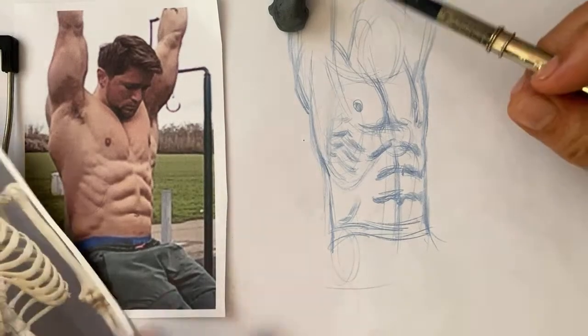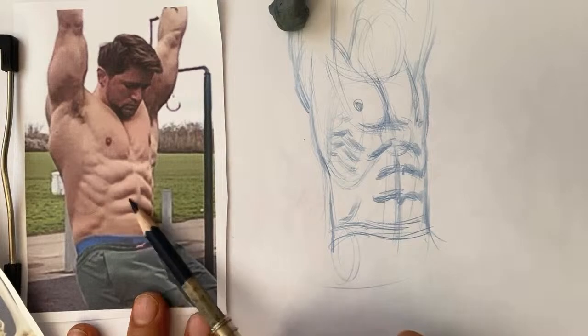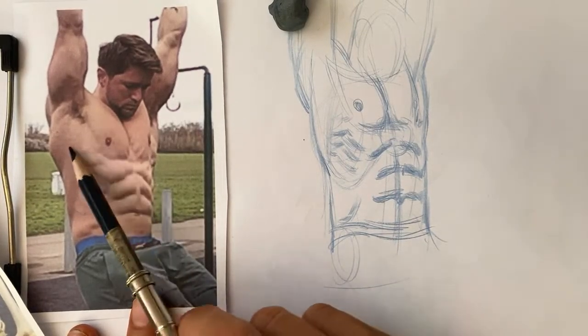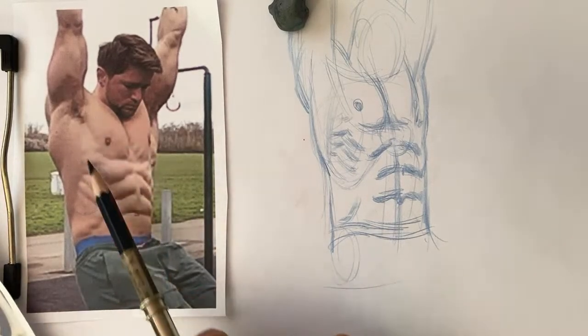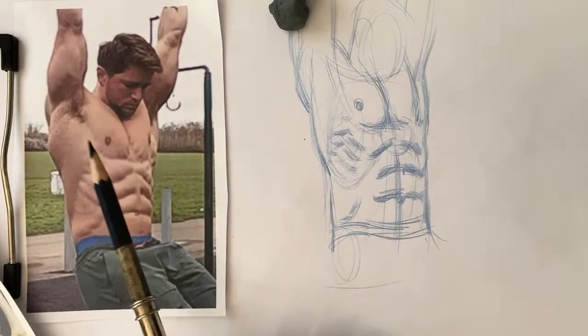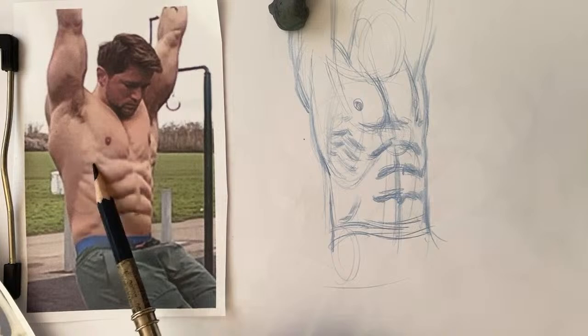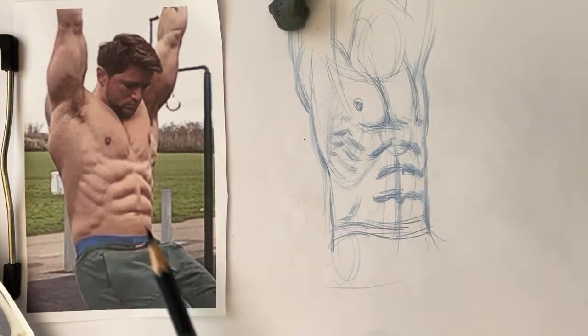So remember, the thing to note is that obliques flow along the rib, serratus flows slightly against the rib in a sort of fan-like shape. That's how you can look, next time you see a muscular model, okay, am I looking at serratus or am I looking at obliques? Obliques flow naturally along the rib cage. That's the difference.